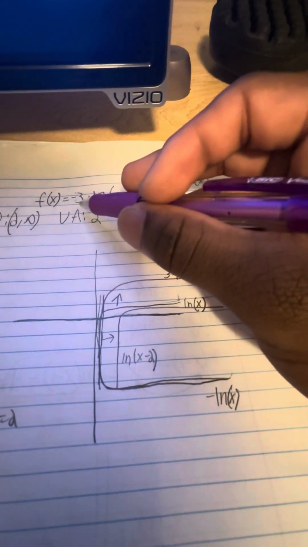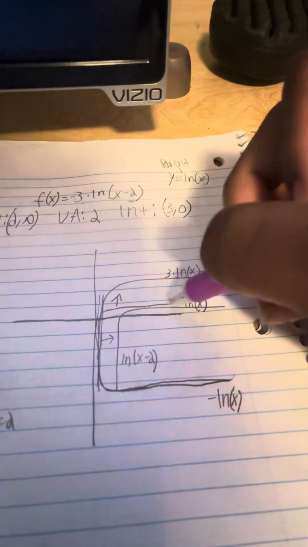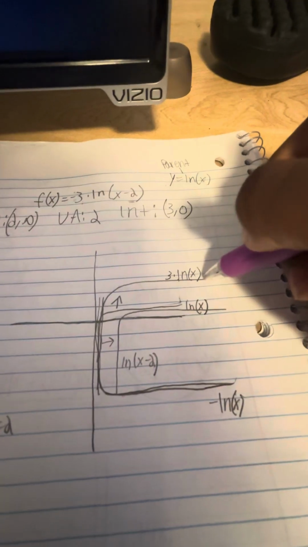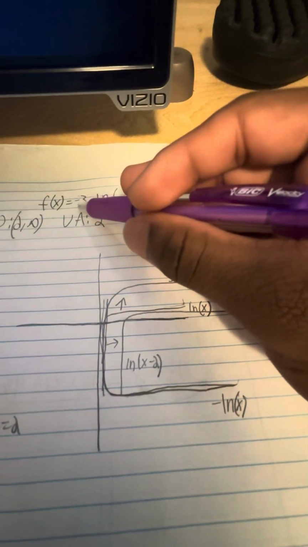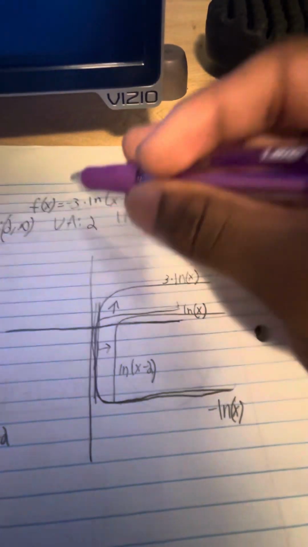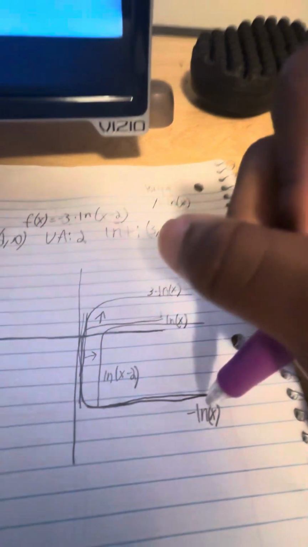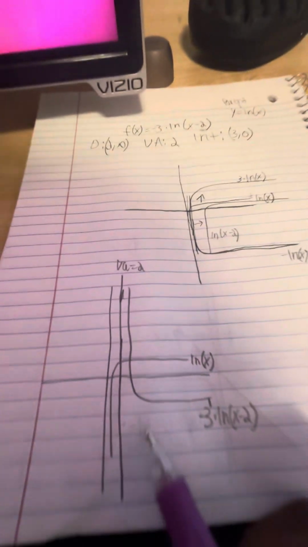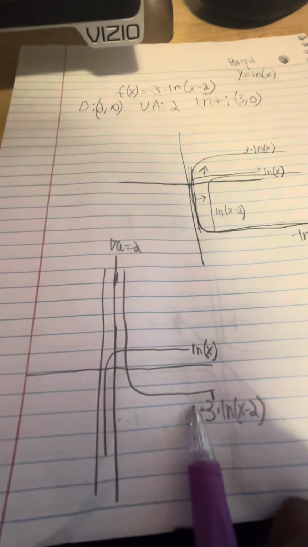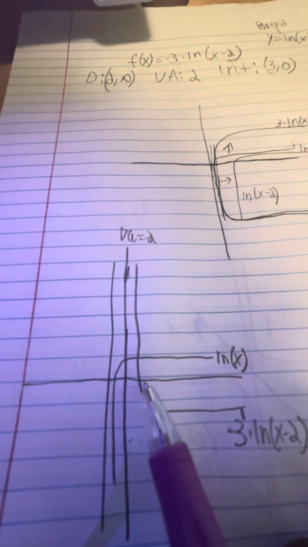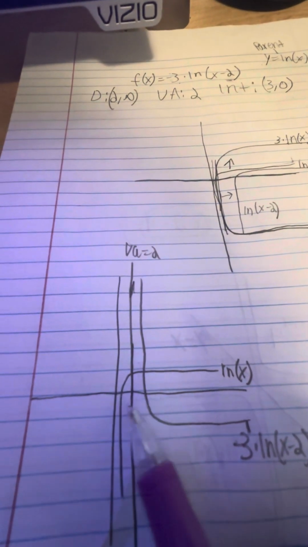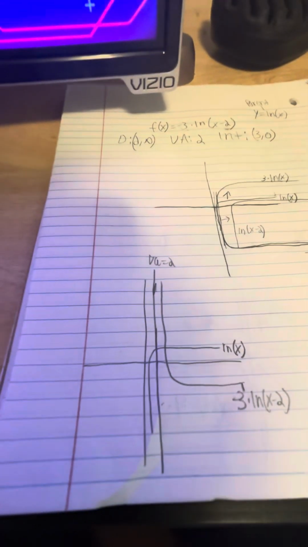We also had a vertical stretch of 3. This is what that looks like. And then here is the reflection over the x-axis, which is down here. And then all together, the final graph will look like this compared to the parent graph. And here's your vertical asymptote at 2. This runs through 3, and that runs through 1.